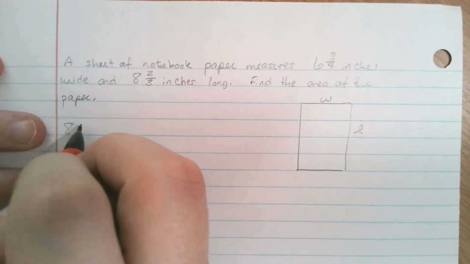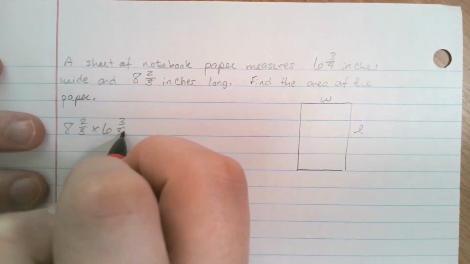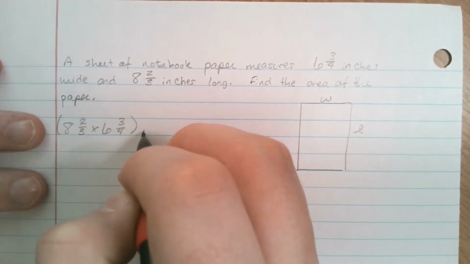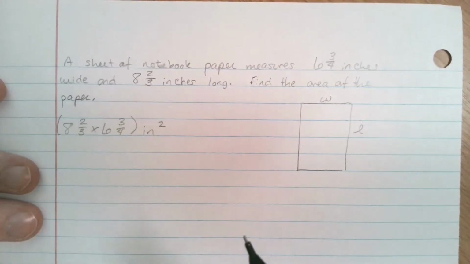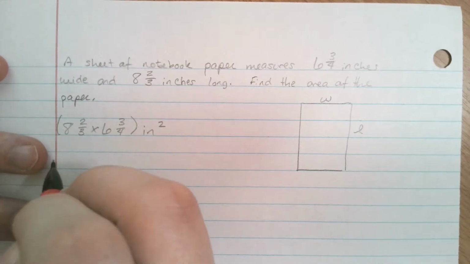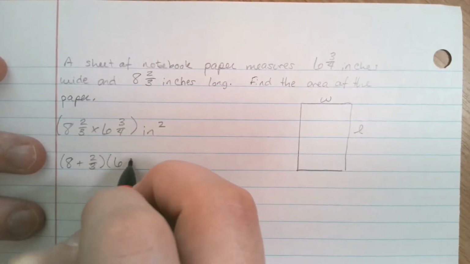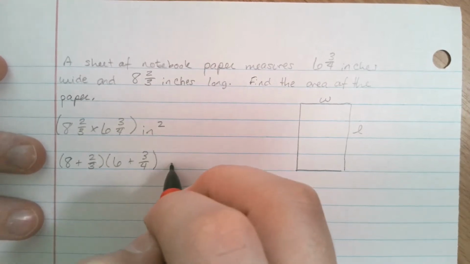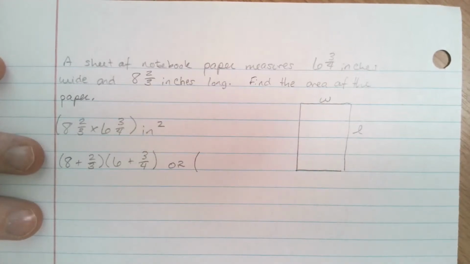So we have 8 2/3 times 6 3/4. And inches times inches will be inches squared. Go ahead and square our units, because that's all we need to do with those. And so you can either have 8 plus 2/3 times 6 plus 3/4, or you can change these to improper fractions.